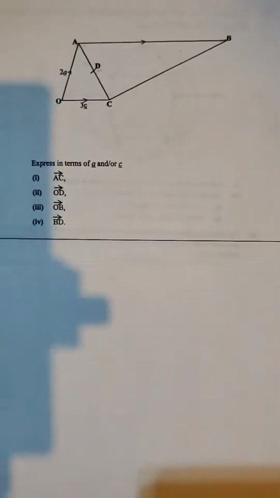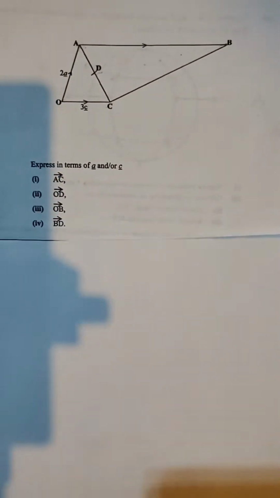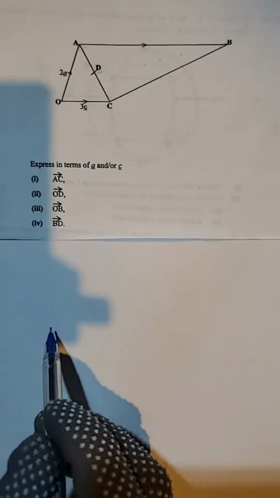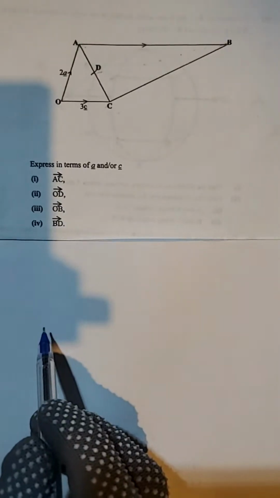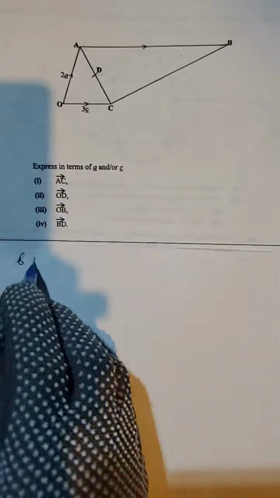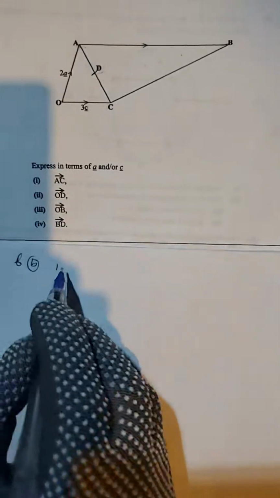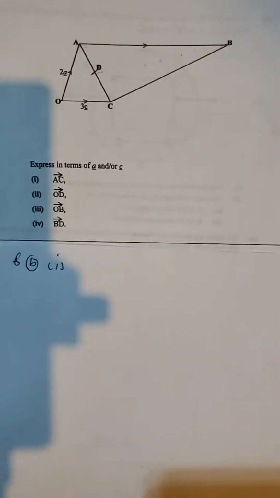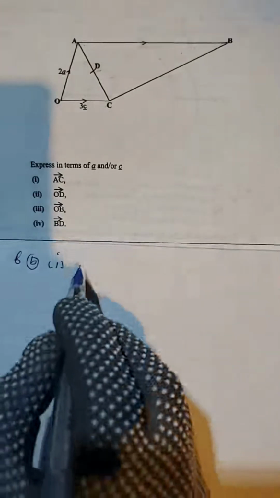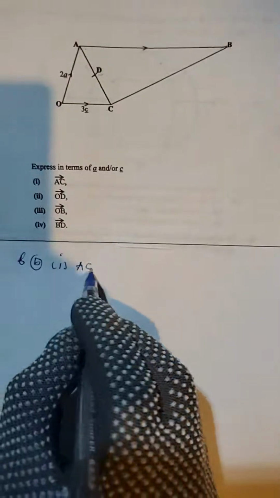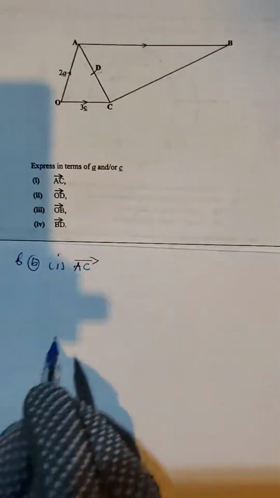So, check. The first question here, we are asked to express AC. This is question 6b, part 1.